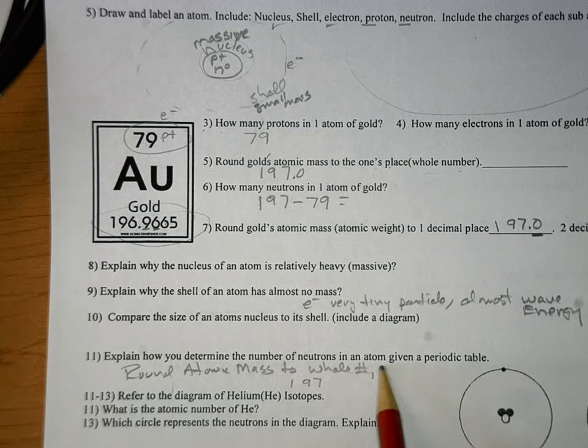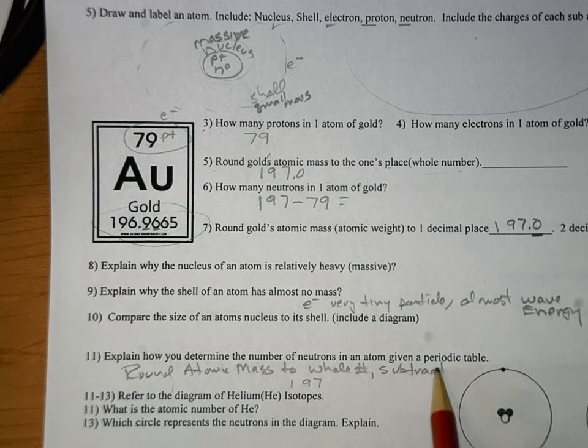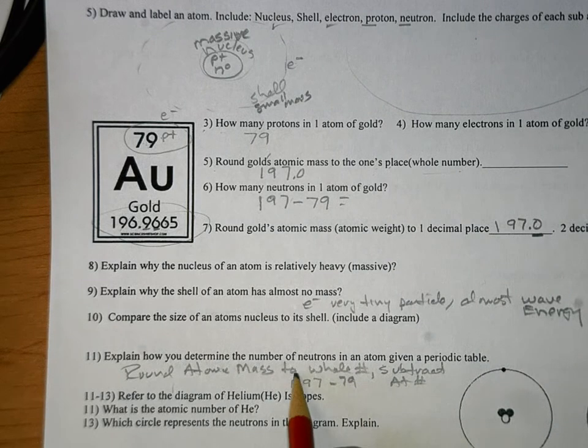Then subtract the atomic number, for gold, minus 79. This is protons plus neutrons. This is just protons. So when you subtract 79, you're subtracting those protons.